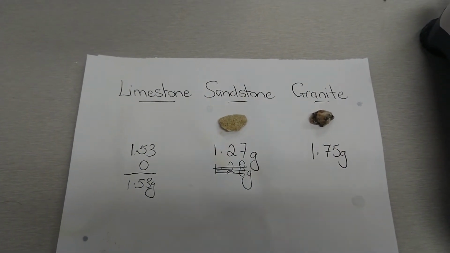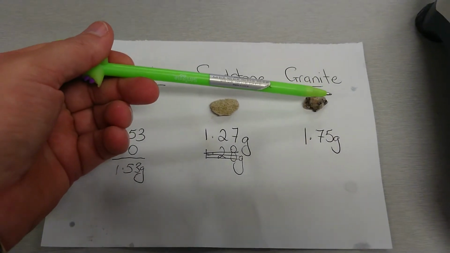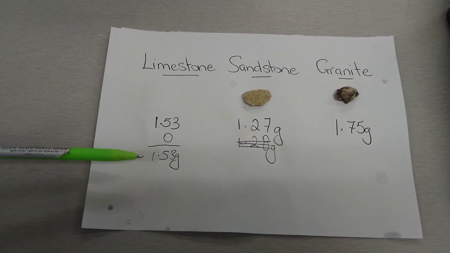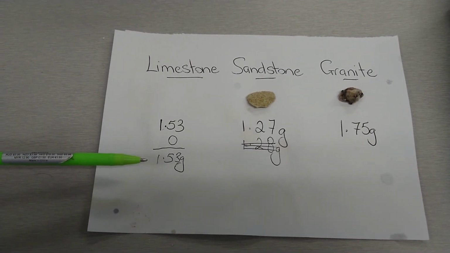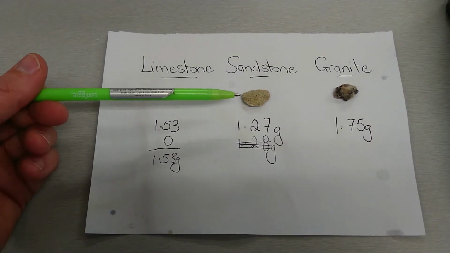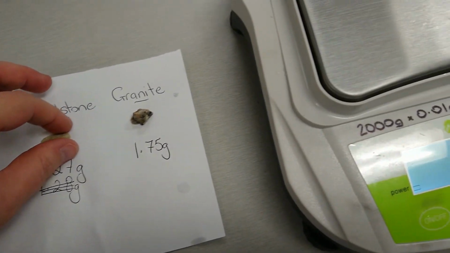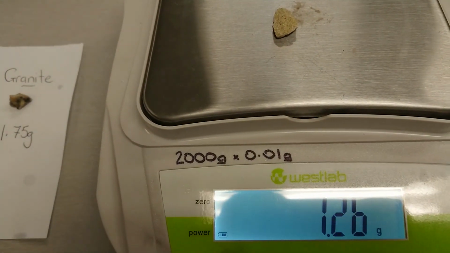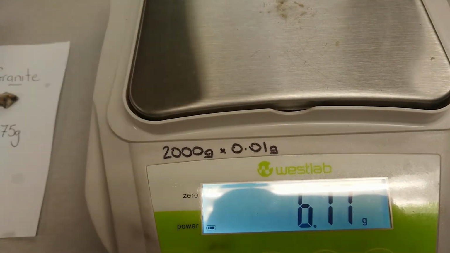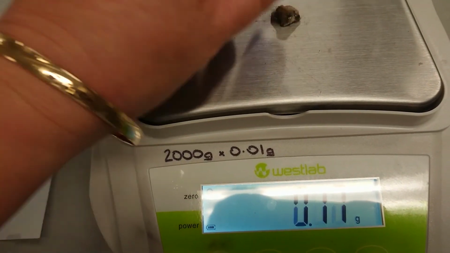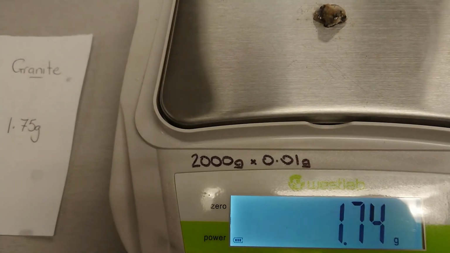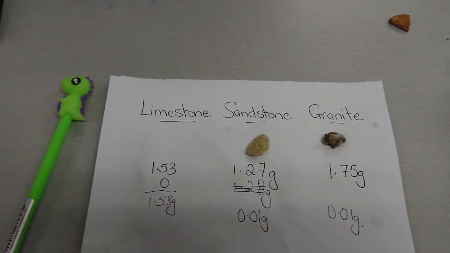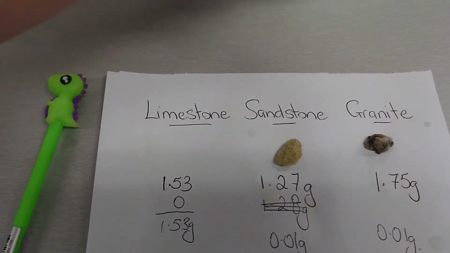Back again. Since I saw you last, the two samples have been washed and patted dry with a paper towel. Since we have no limestone left, the full 1.53 grams has dissolved. With the sandstone, we will measure it now and see what it comes to. 1.26 grams. The granite, 1.74 grams.